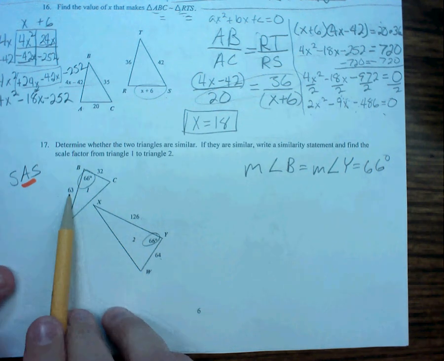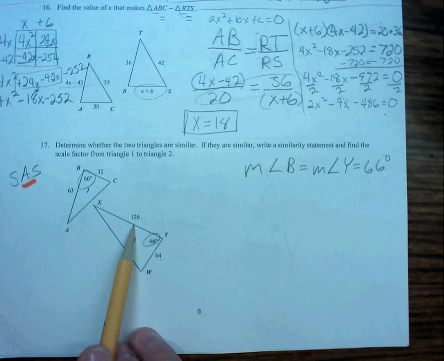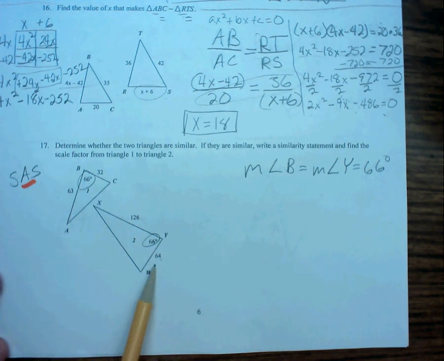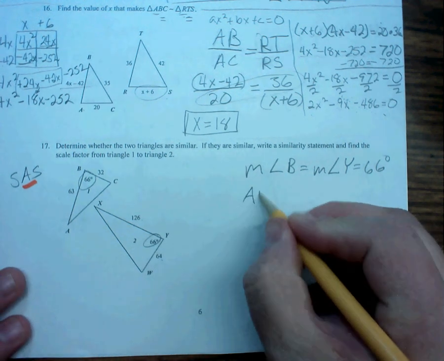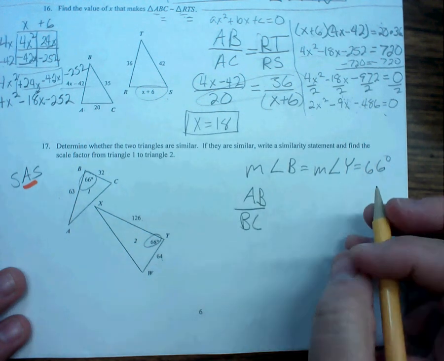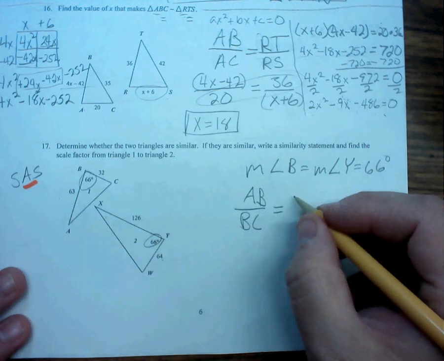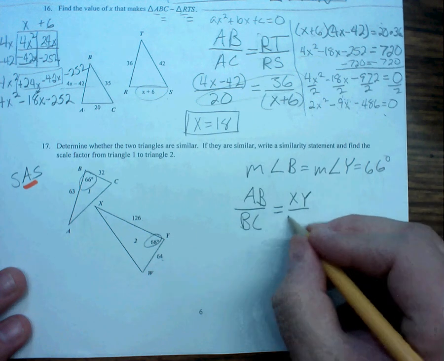What's 63 times 2? 126, right? What's 32 times 2? 64. So now, just to prove it, I'm going to say AB over BC should correspond to XY over YW.